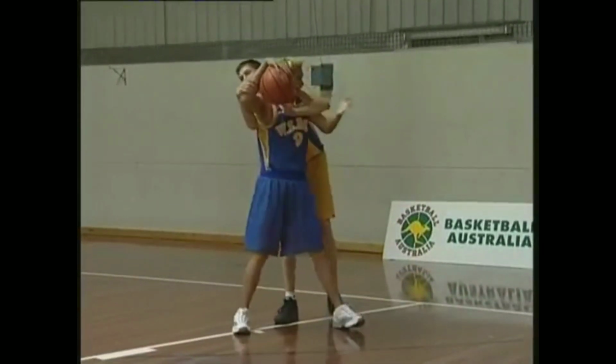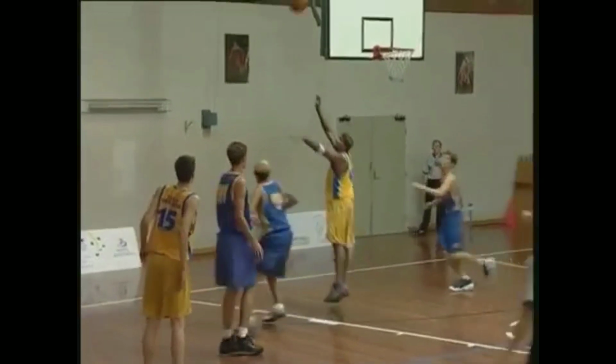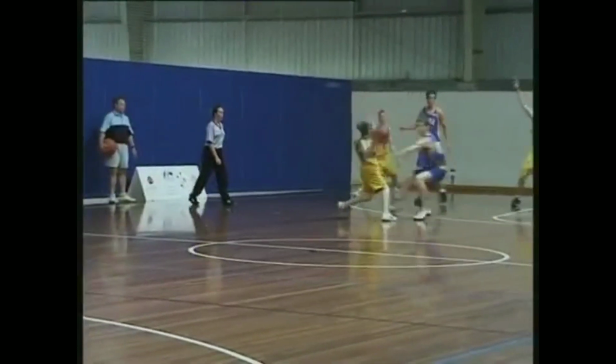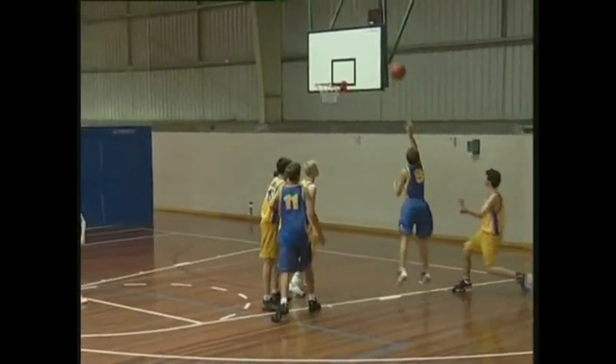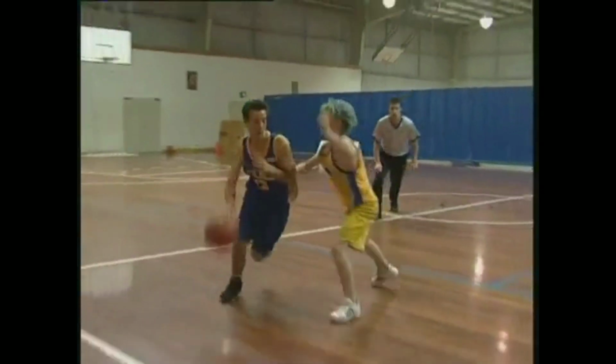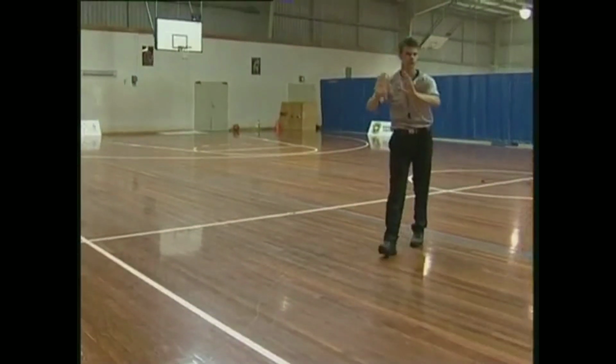Holding is the contact which interferes with the freedom of movement of the offensive player. It can be with any part of the body. Pushing can be called on either the offense or defense. It is the forcible moving of a player with any part of the body.